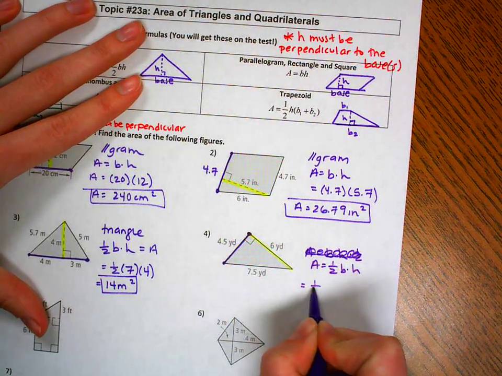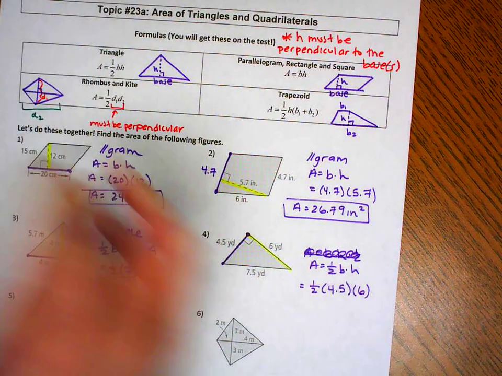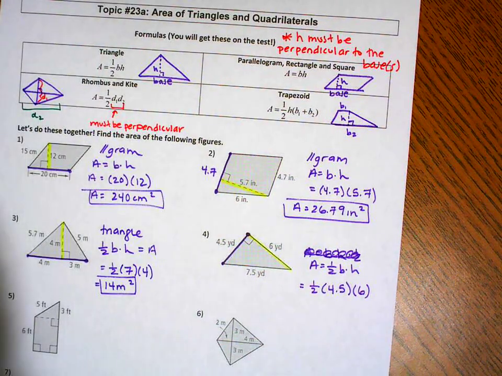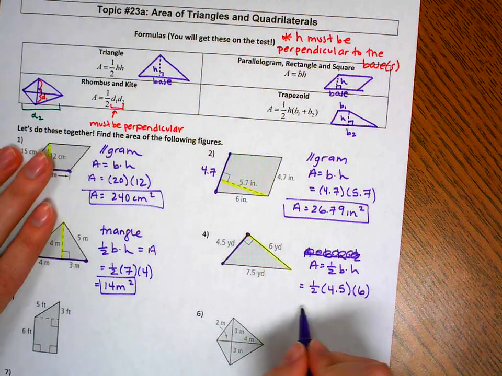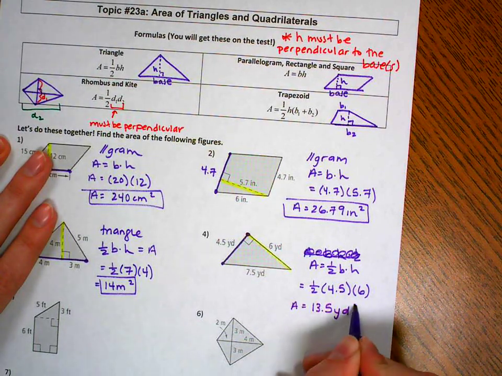So I've got 1/2. My base is 4.5. My height is 6. So I get 1/2 times my base times my height. And I get an area of 13.5 yards squared.